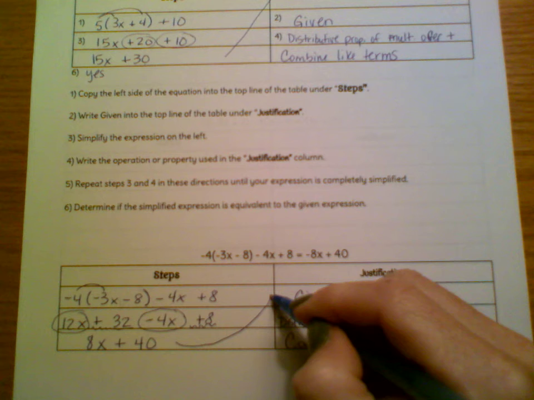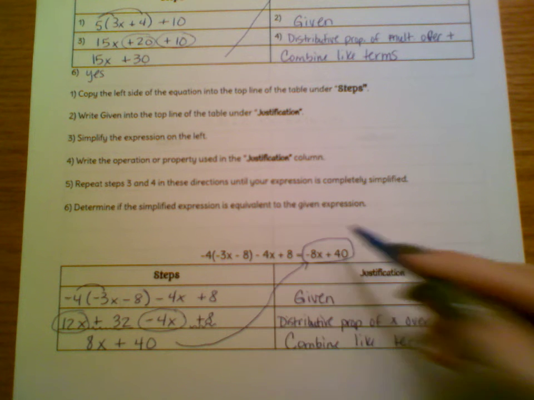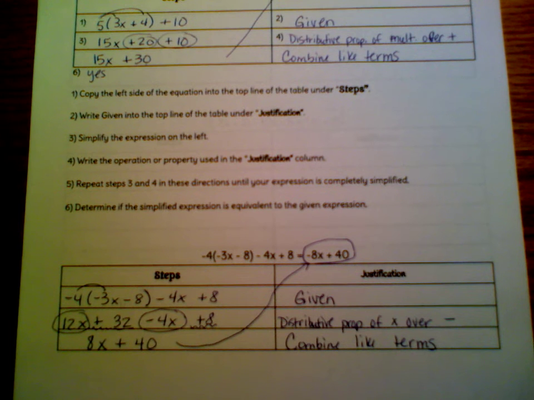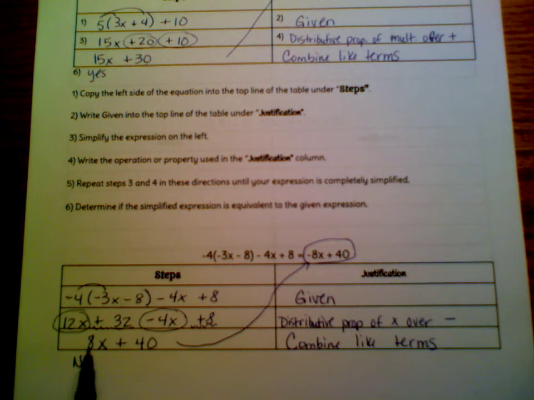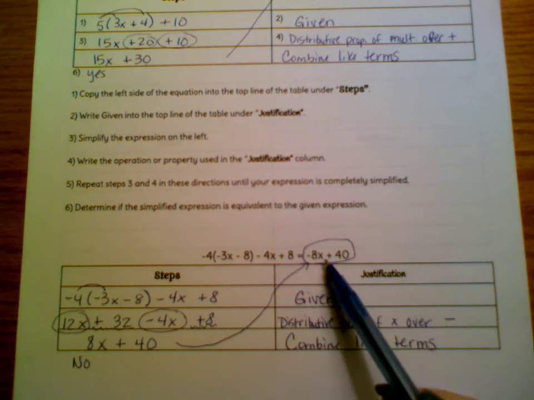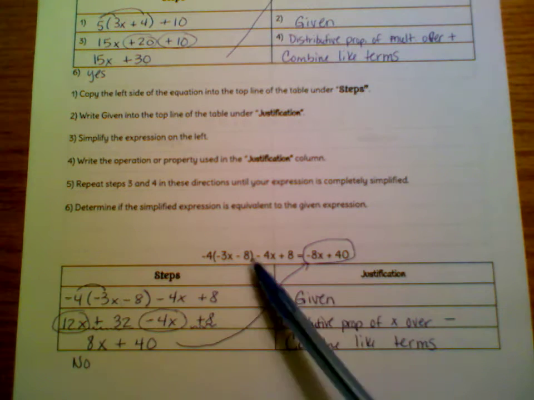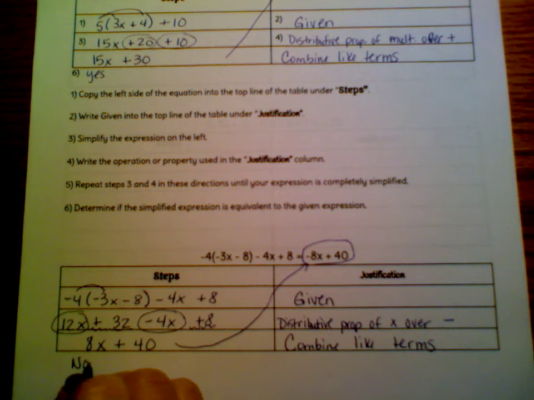So now I'm going to look so that I answer the question. Are these the same? No, they're not. There's a difference between positive 8x and negative 8x. So these expressions are not equivalent.